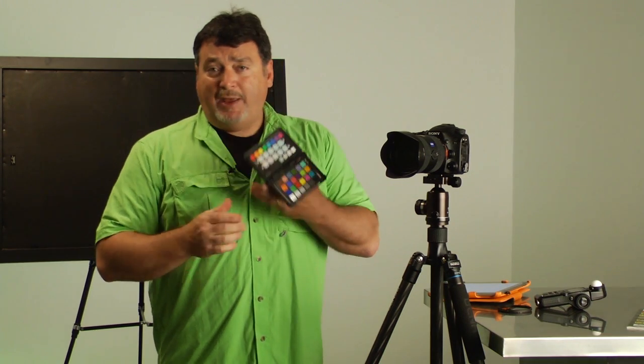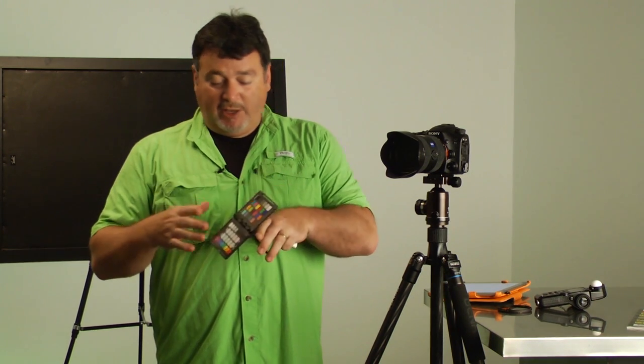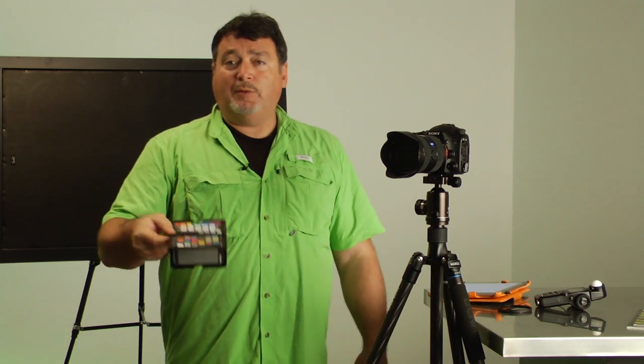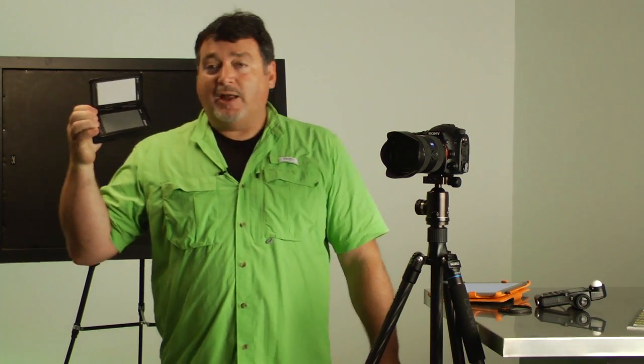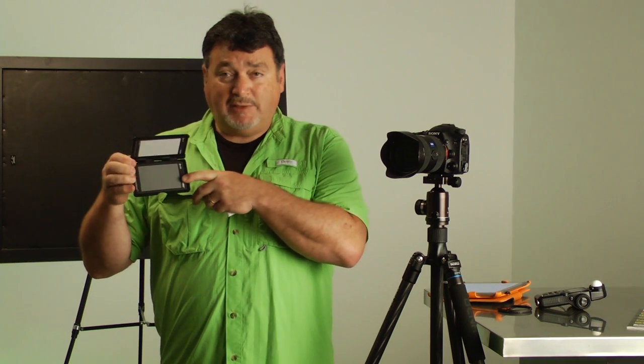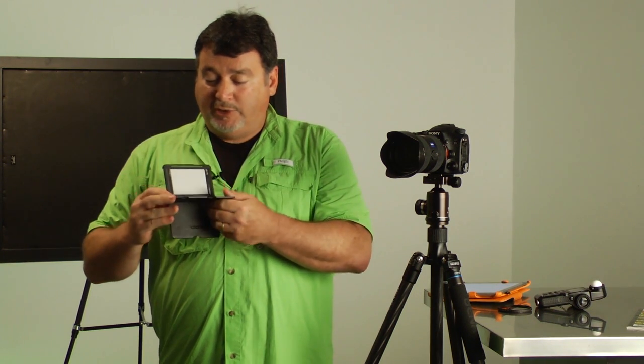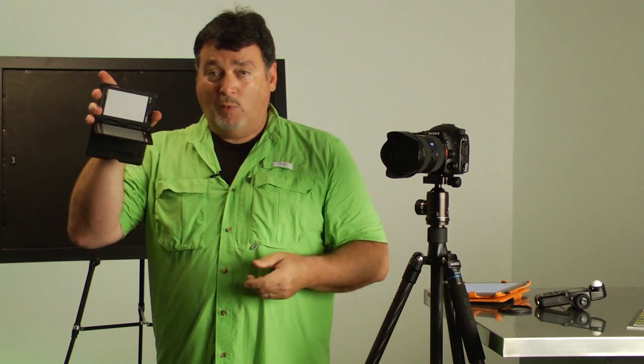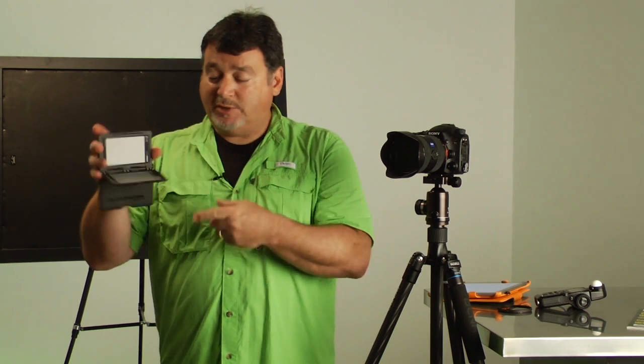And again, I happen to have the Sekonic version of the X-Rite color checker, because on the opposite side from the color targets, I've got two targets here. This is a white balance target, which is a very light gray, and this is an 18% gray target. So if you're going to shoot JPEGs, white balance off of this first to get a custom white balance.